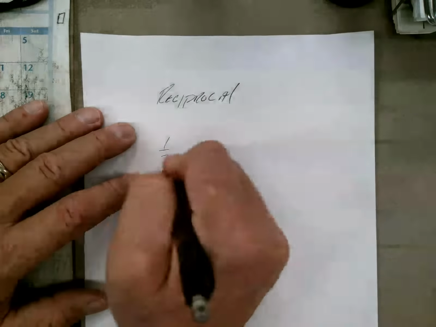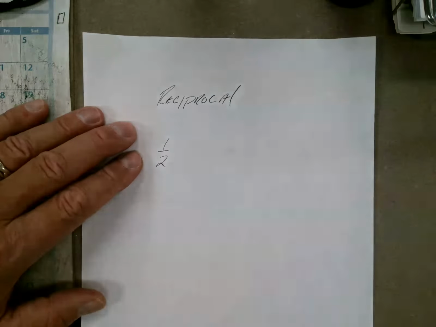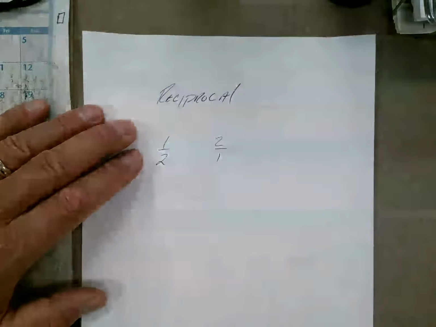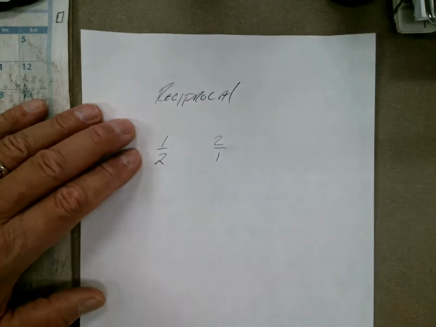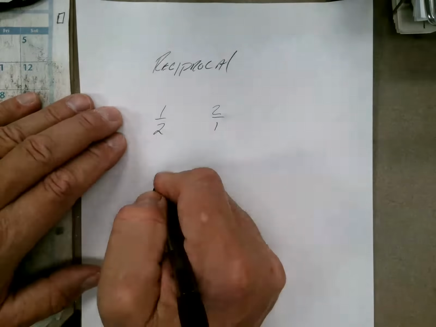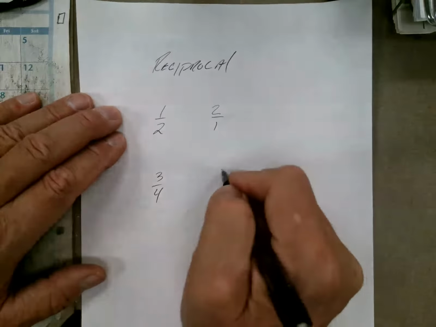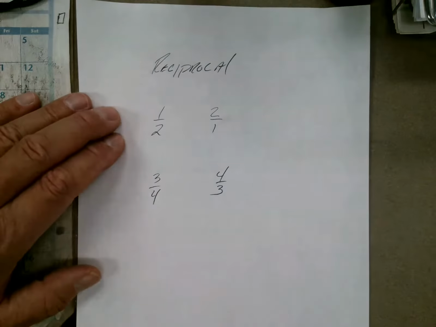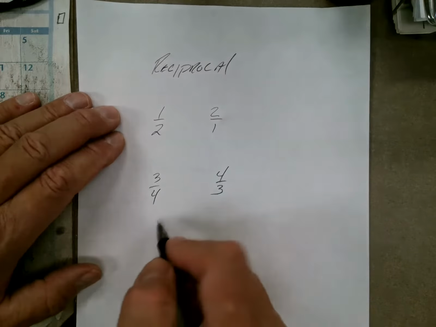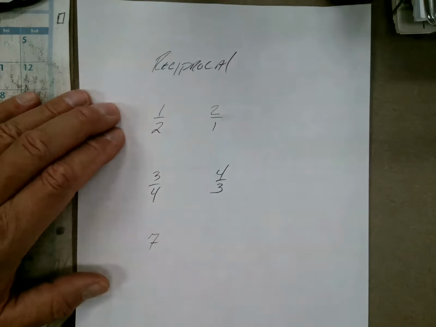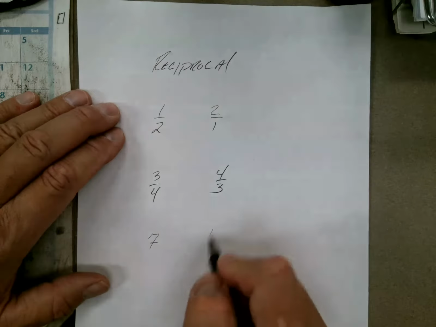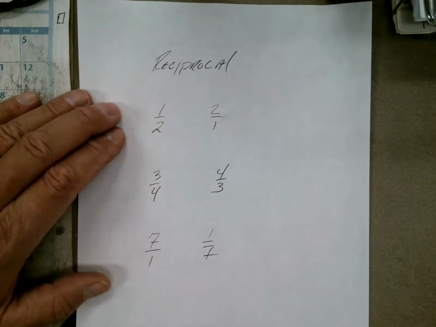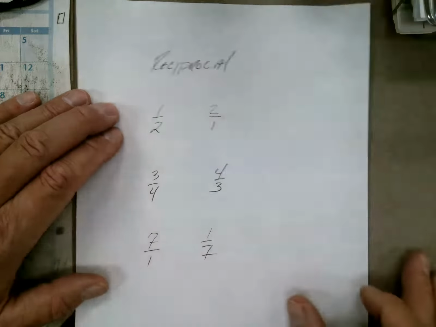Okay, so let's talk about what a reciprocal is. If I gave you the fraction of 1/2, and I said, rewrite that as the reciprocal, you would write that as 2/1. Essentially, all we're doing is flipping that fraction. If I gave you the fraction of 3/4, the reciprocal of that is 4/3. To reciprocate in math is just to flip the fraction over, okay? If I gave you the whole number of 7, and I said, write the reciprocal of that, well, you would write 1/7 because 7 is 7/1, and the reciprocal of that is 1/7. So you're kind of getting the idea.